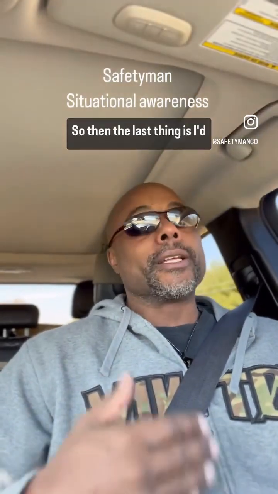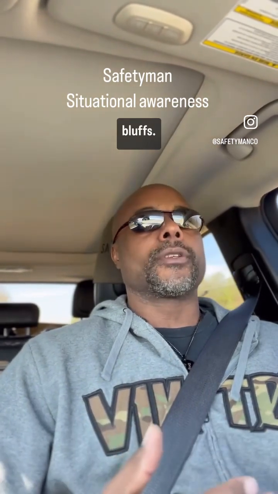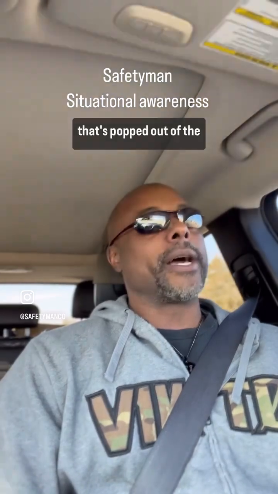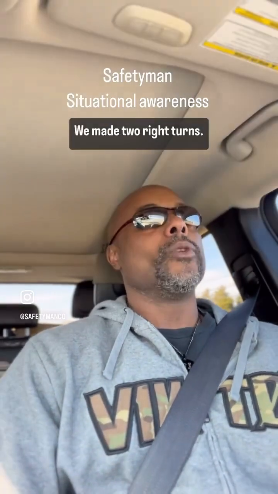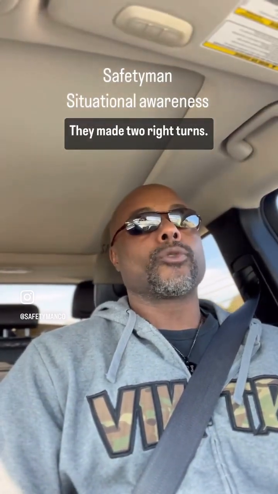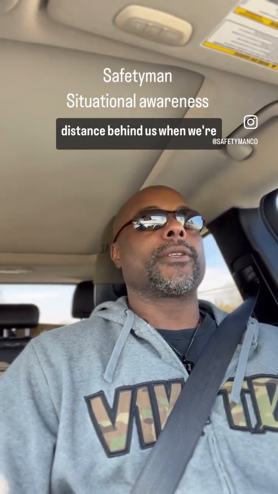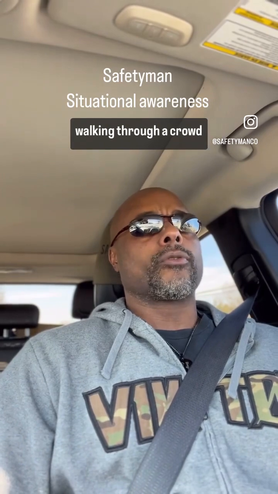Okay? So then the last thing is I like to throw out some bluffs. So we determine the baseline. We find an anomaly, somebody that's popped out of the baseline. We made 2 right turns. They made 2 right turns. We crossed the street. They crossed the street, or they're paralleling us, or they're keeping that same distance behind us when we're walking through a crowd, right?